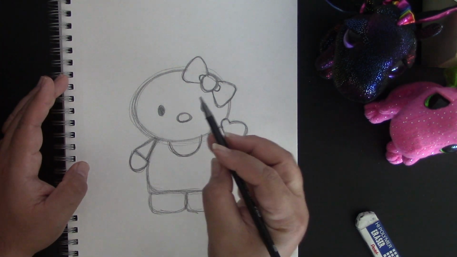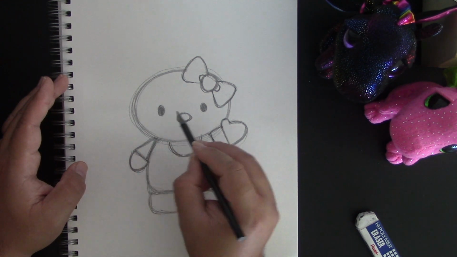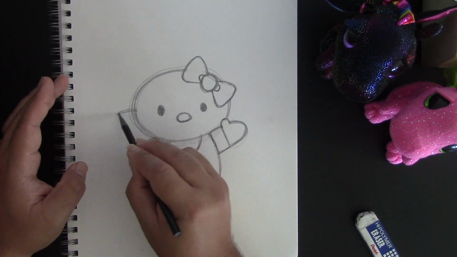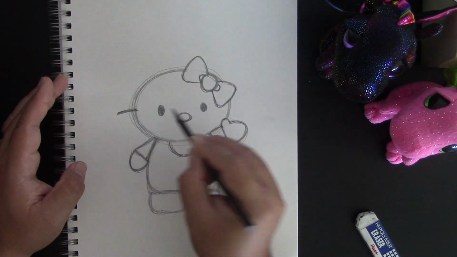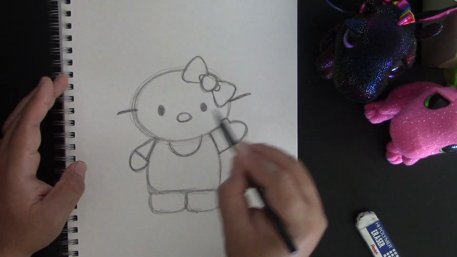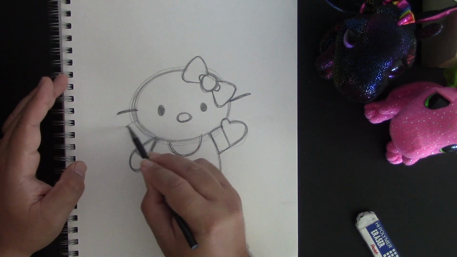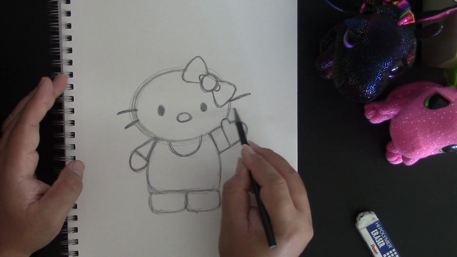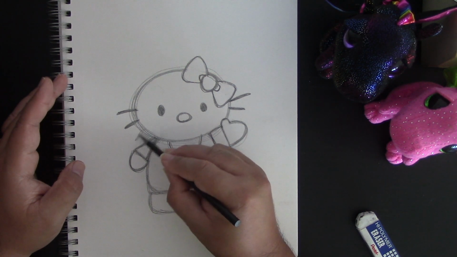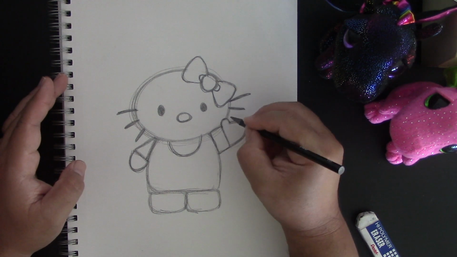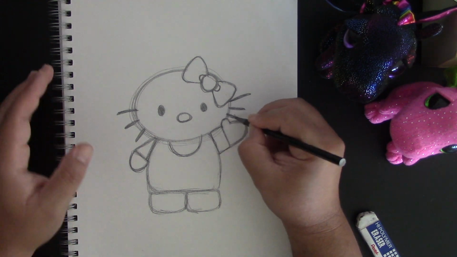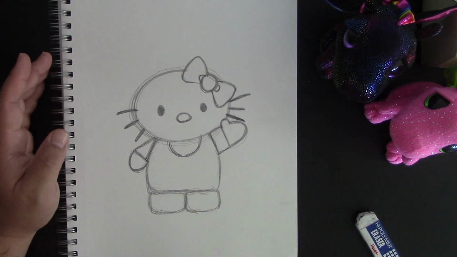So the whiskers, there's 3 on each side, and the top whisker is slightly over the eyes. So the first whisker is going to stick out of the face, and it's going to be slightly above the eyes. And then the second whisker is right below the eyes. And the last whisker is close to the arms. Just like that. Okay, pause.